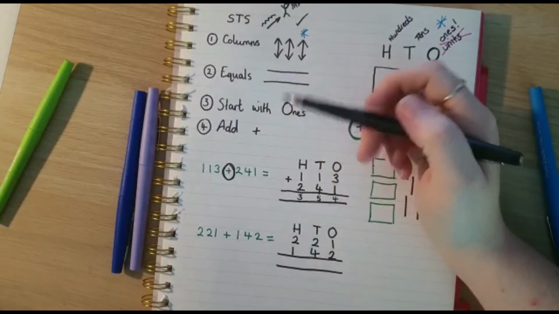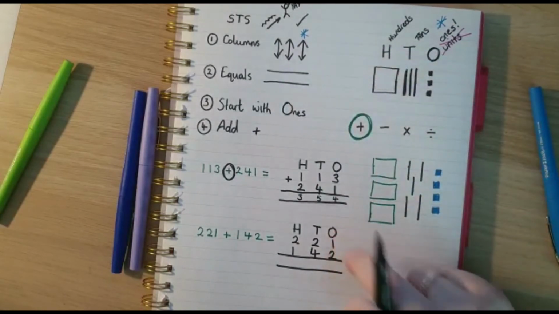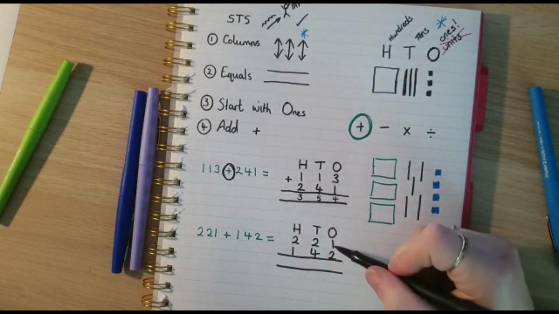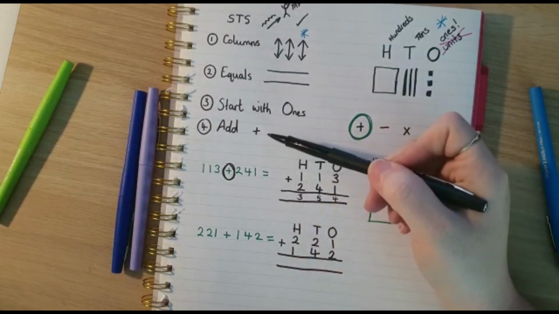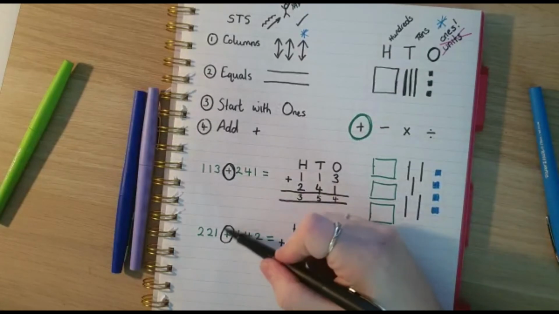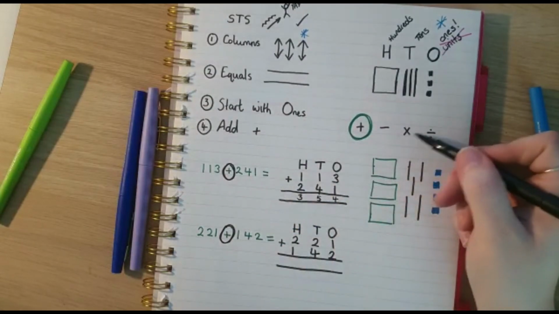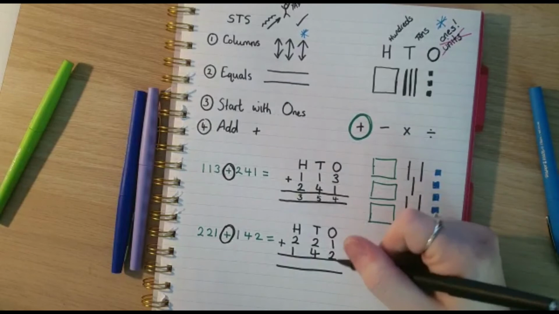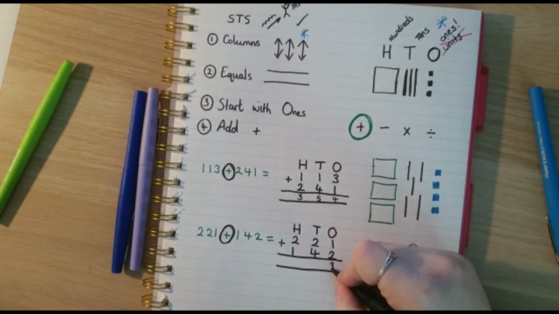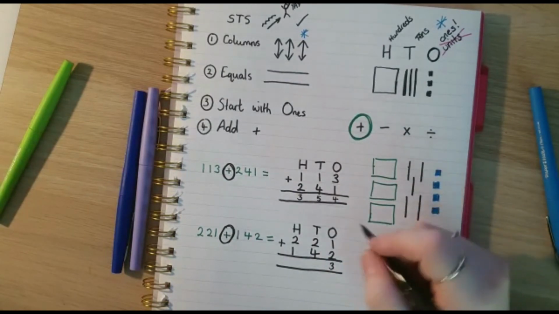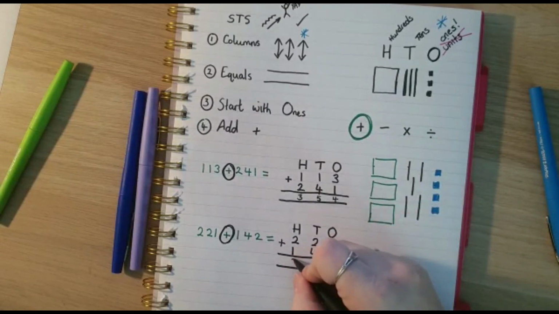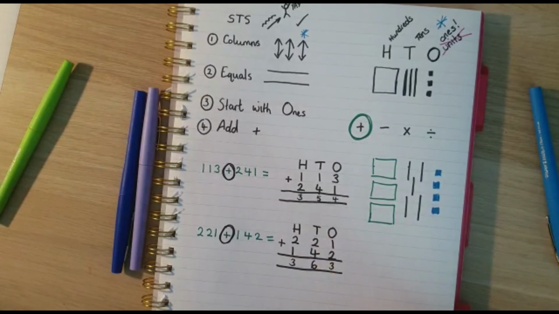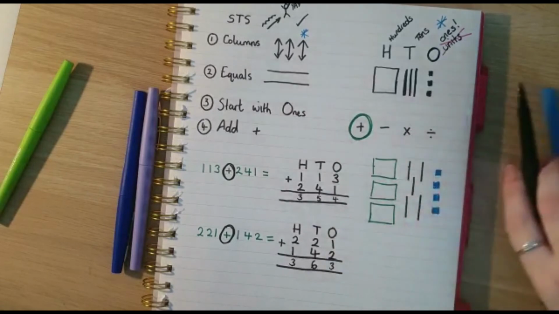Right, start with my ones. What are my ones again? This one. Okay. So, and I'm adding. Oh, I haven't got my add sign. That's what that 4th step to success is. Making sure that we remember that we're adding, not taking, or not times, and not dividing. I am adding. So 1 add 2 is 3. 2 add 4 is 6. And 2 add 1 is 3. Excellent. I know that the number is 363 because I've got 300s.